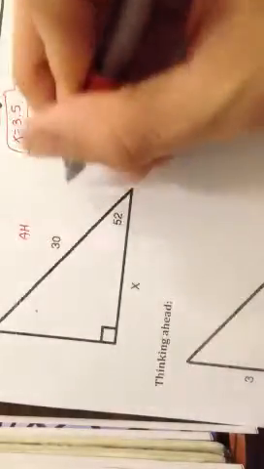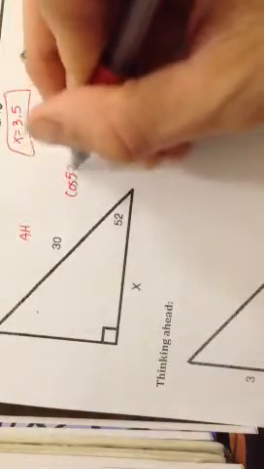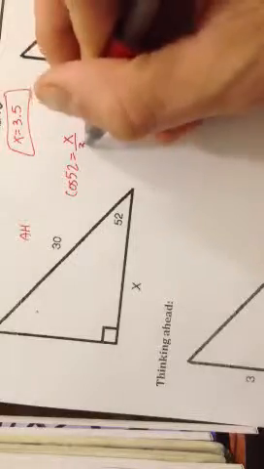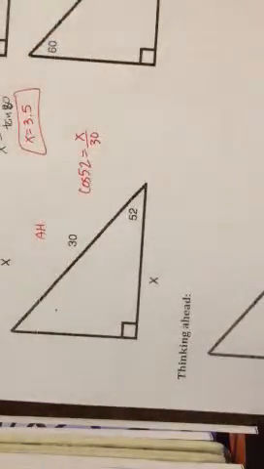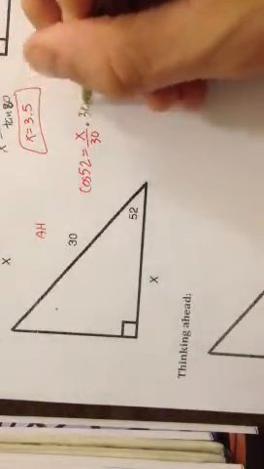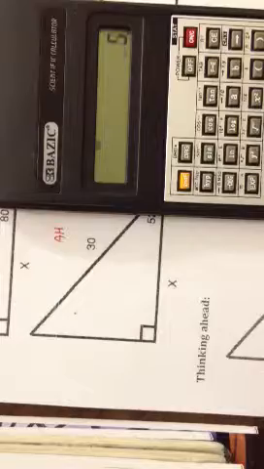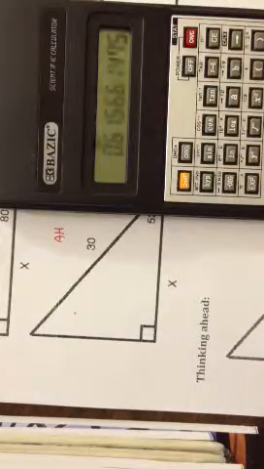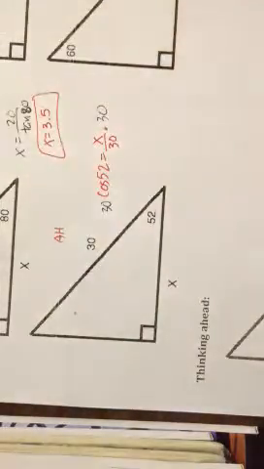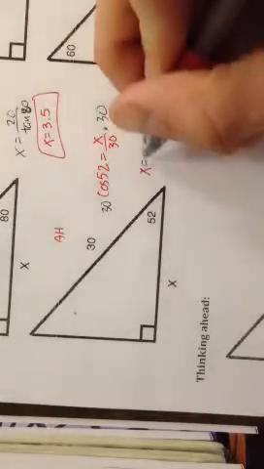So it's cosine of 52 is adjacent over hypotenuse. Multiply both sides by 30. And we get x is equal to cosine of 52 times 30, which is 18.5.